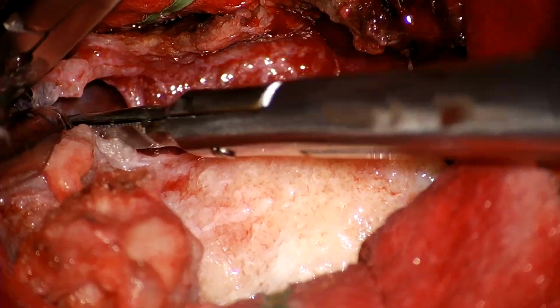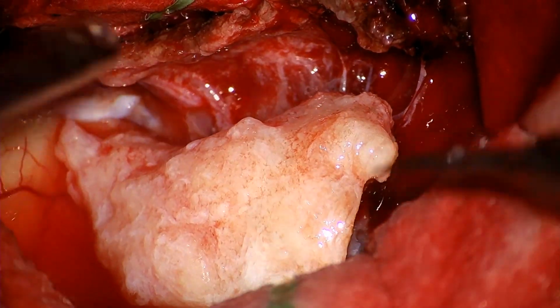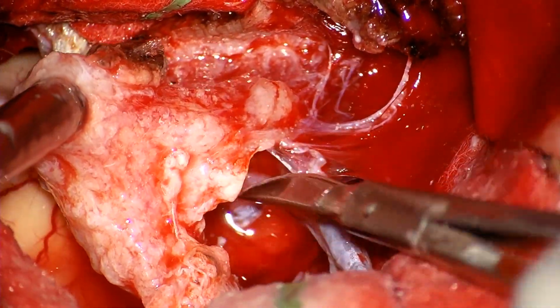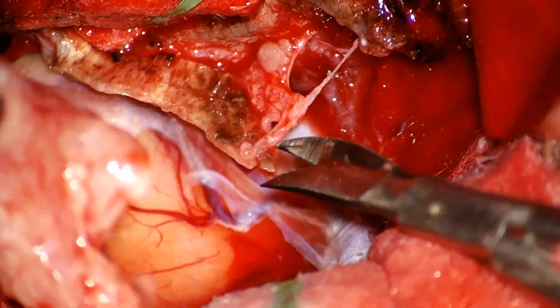And now, to avoid working with the assistant in such a narrow corridor, I can apply traction to the tumor by sucking on it with my suction tip. And finally, we complete the sharp dissection of the Sylvian vein.